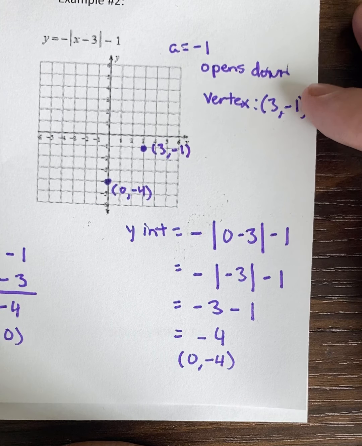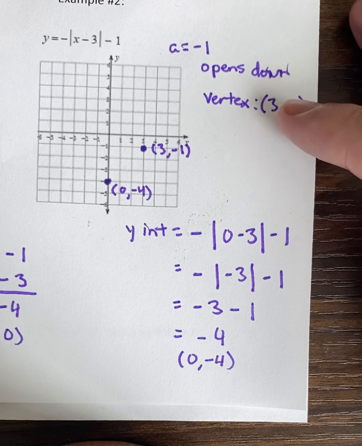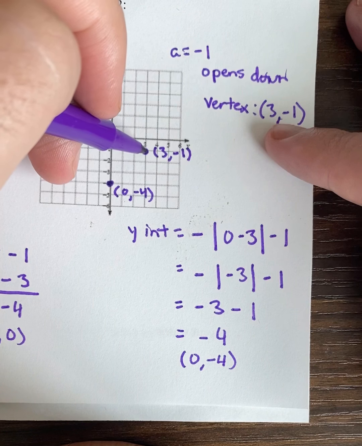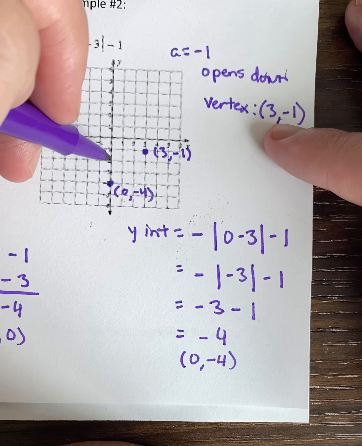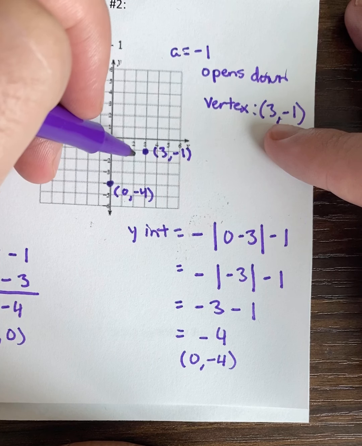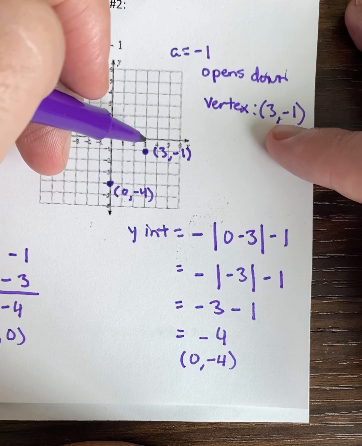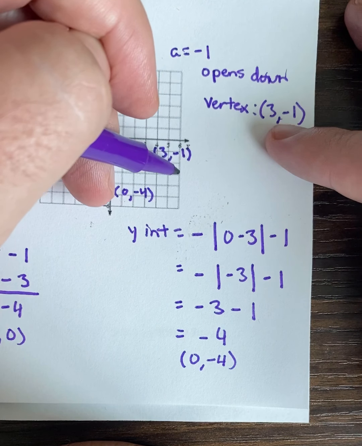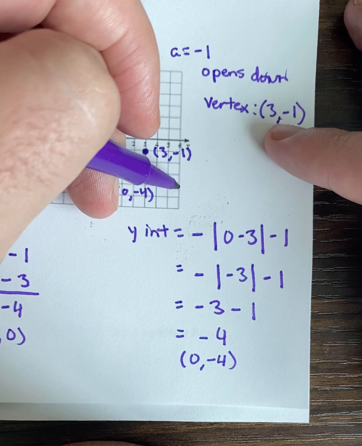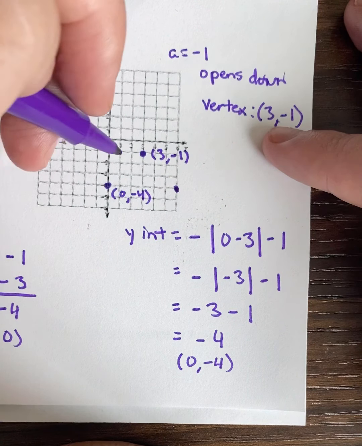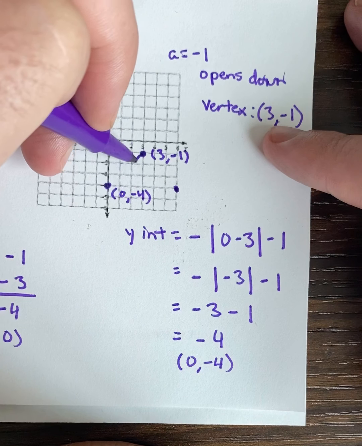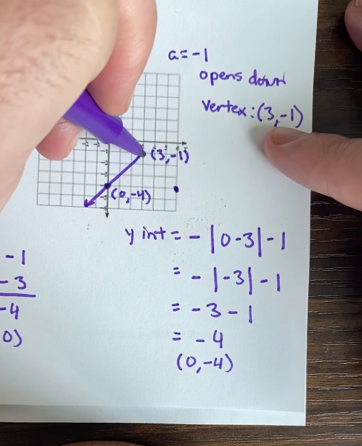So to get another point in the V, we'll do the mirror point. I went 3 to the left, and I went 3 down. So if I go 3 to the right, I will also be at -4 for the y value. And now I can draw the upside down V, like so.